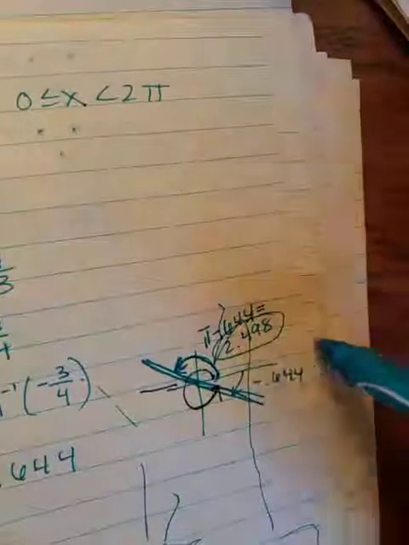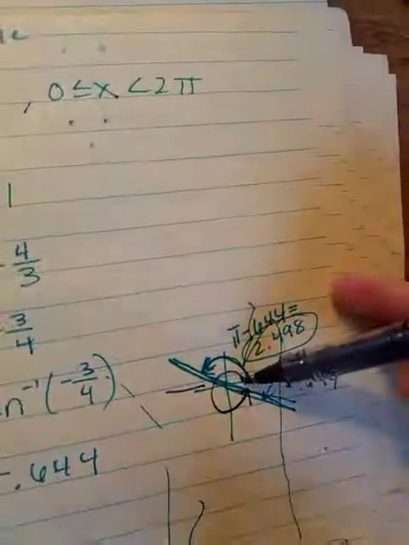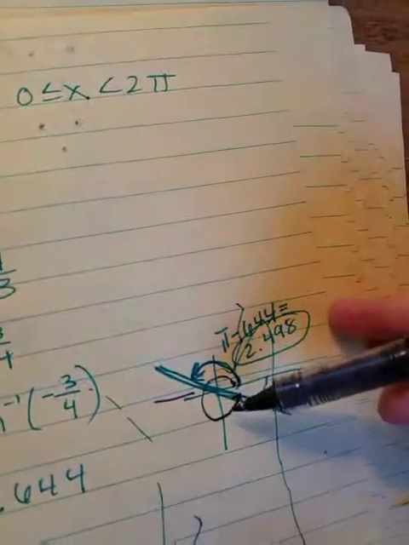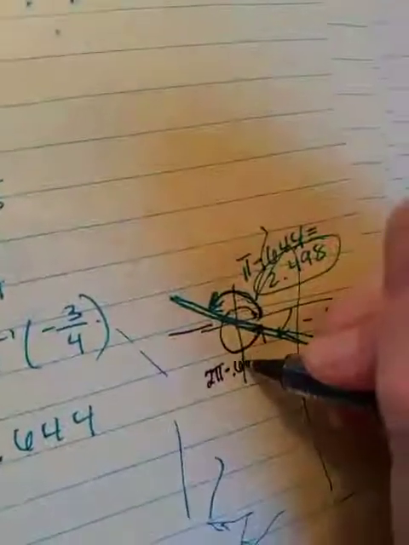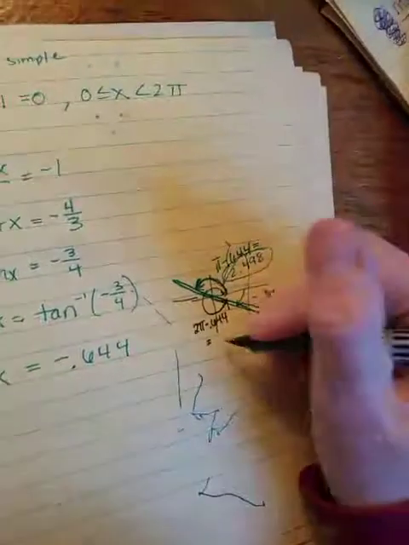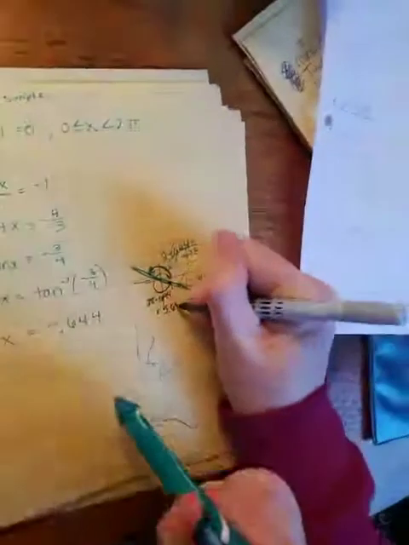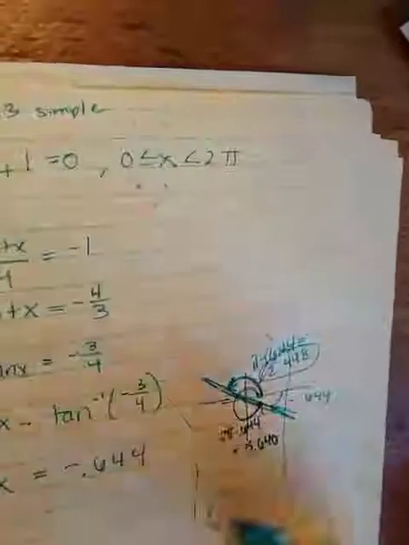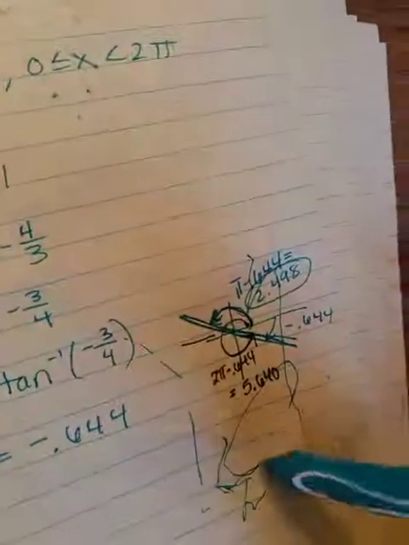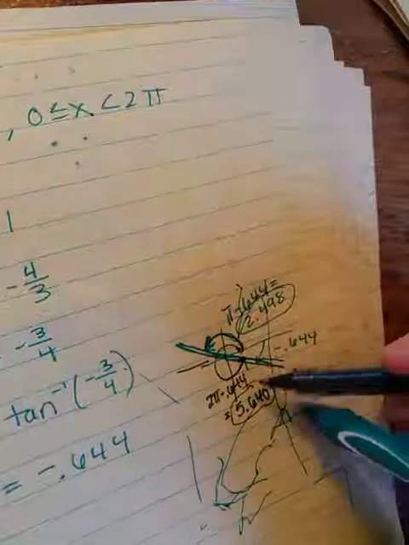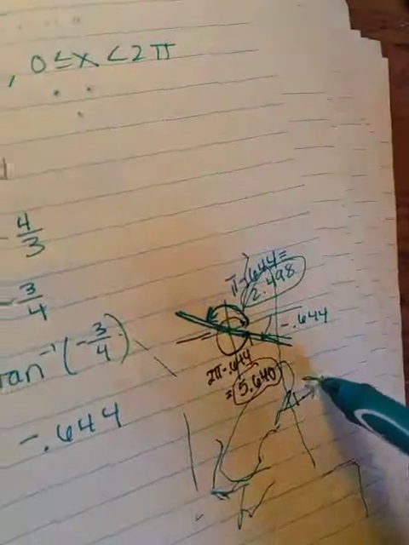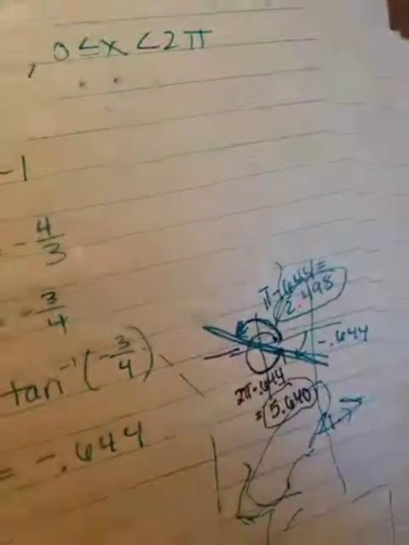So again, I hope you saw me draw. It's the black one there, starting on the positive x. What is that angle? How would you find that? You're doing 2 pi, Marianne, stop. 2 pi minus 0.644. And that's going to give you, she's really into pre-calc if you can't tell, 5.640. So your two answers, again in quadrants 2 and 4, are 2.498 radians, and this other one that I didn't circle, 5.640. I hope that helps with number 6.